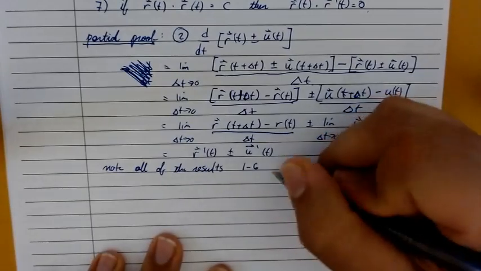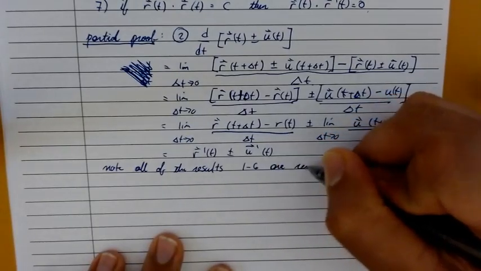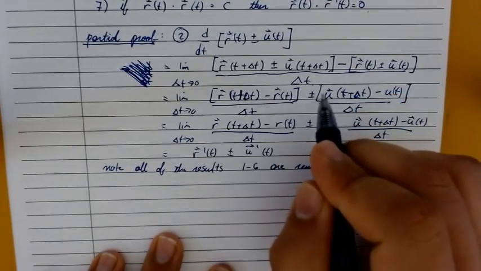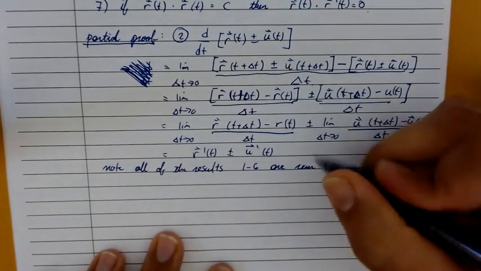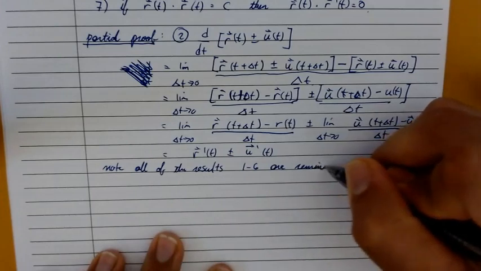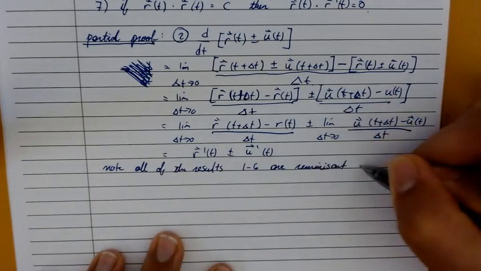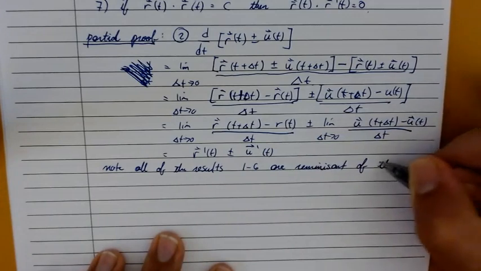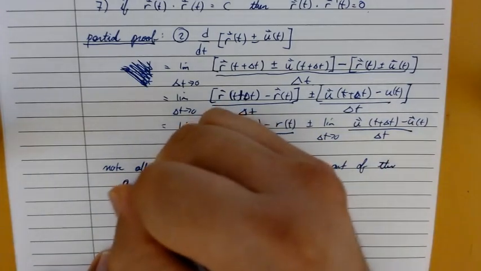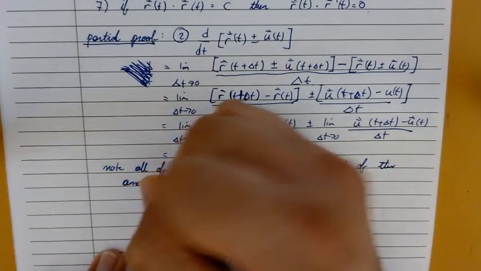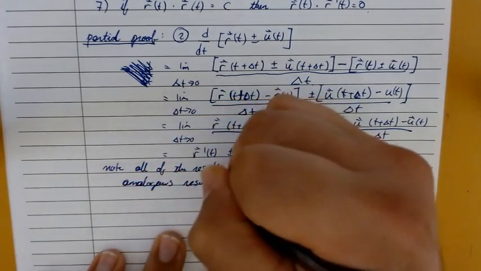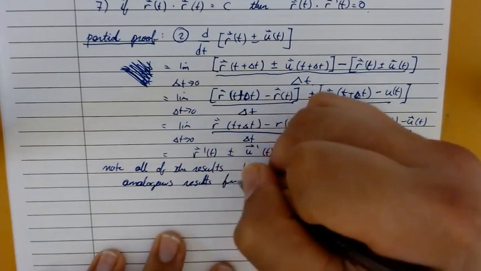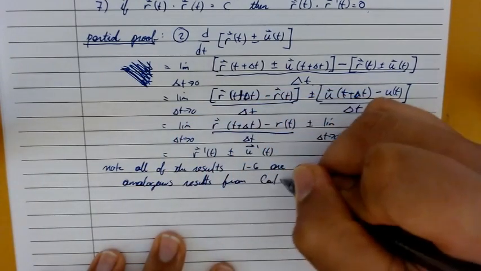All the results 1 through 6 are reminiscent, basically identical, except these will have little arrows on top, whereas in Cal 1 they didn't. They are reminiscent of the analogous results from Calculus 1.